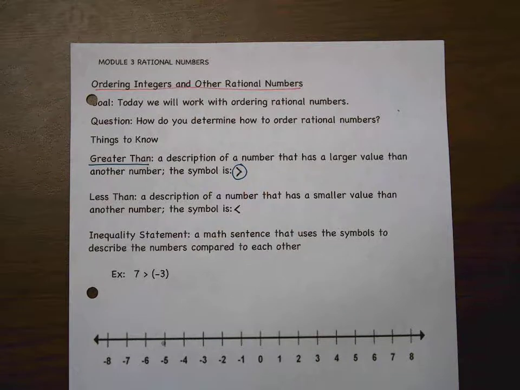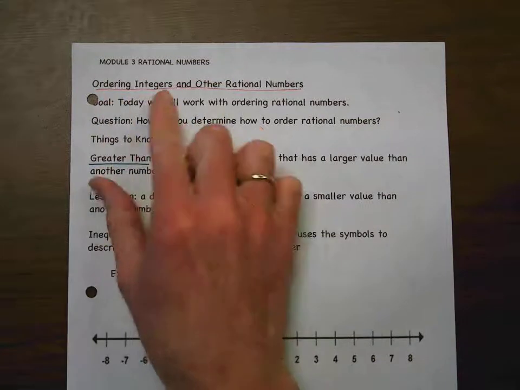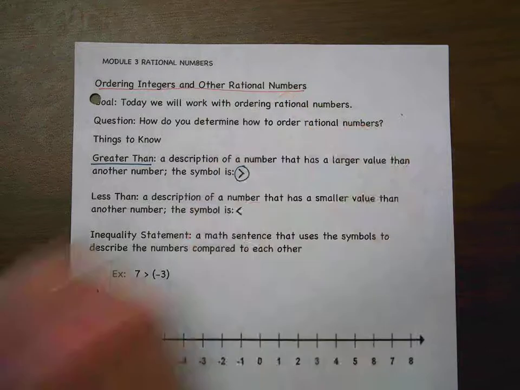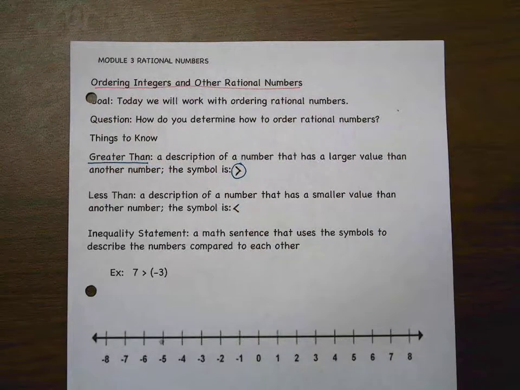Hello, math students. Welcome back to Module 3, Rational Numbers. Today's lesson is Lesson 4, and it's called Ordering Integers and Other Rational Numbers. Our goal for today is to work with ordering rational numbers.